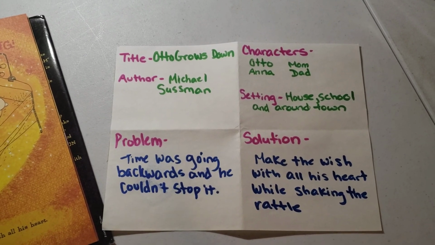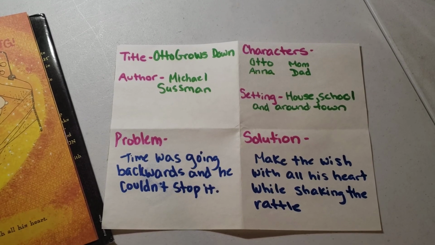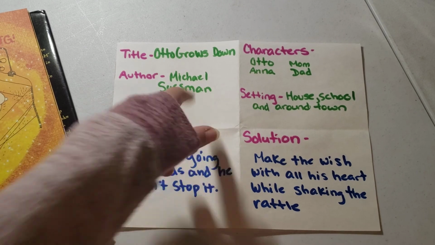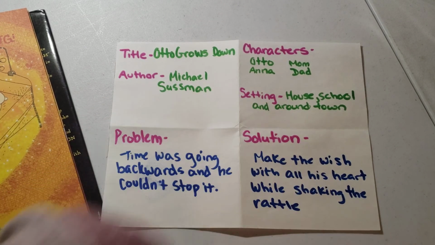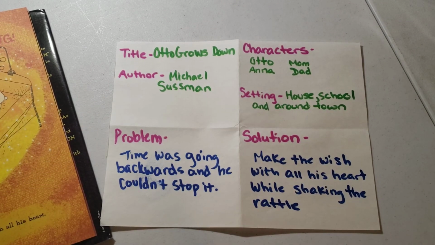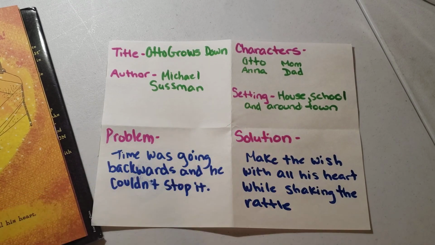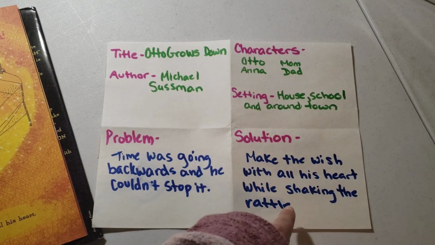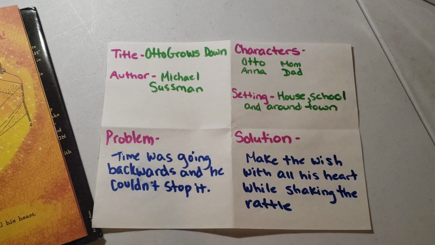So whatever book you pick to read today, that's the book you're going to write about. You're going to write what book you read, who the author was. You're going to tell us who the main characters were, where the story took place, and what the big problem was and what the solution was in your story.